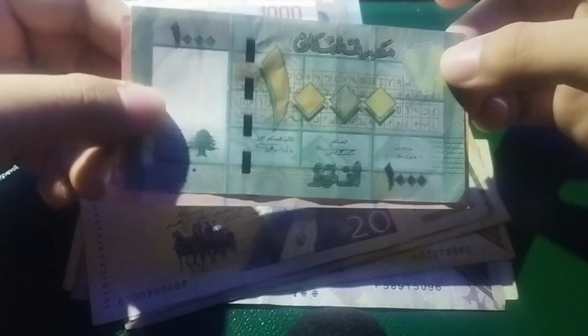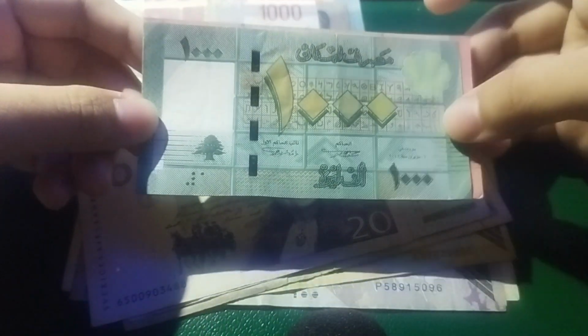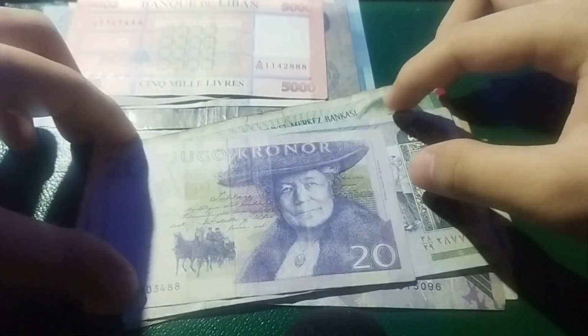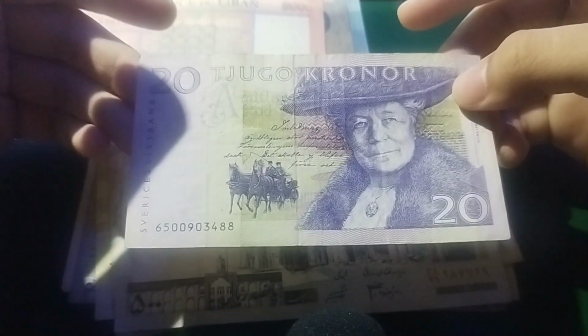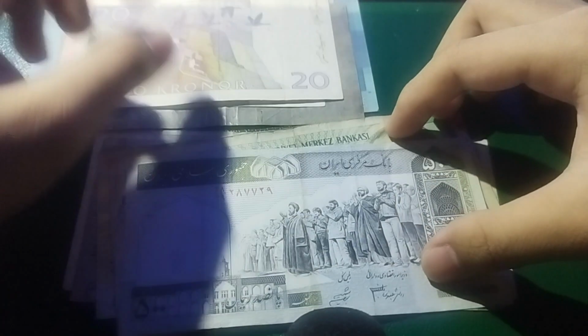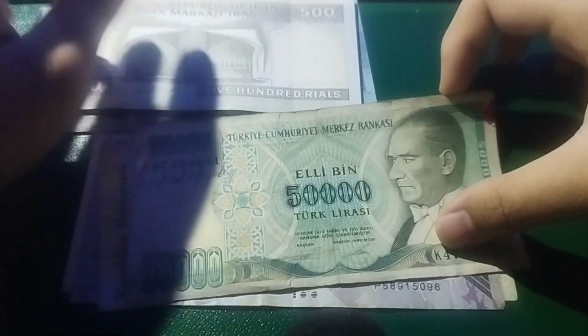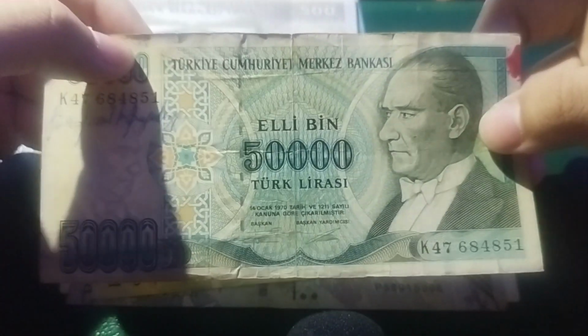Next we have Lebanese Pounds, which I only have 2. Swedish Kronor, which I only obtained 1. Iranian Rial, which I only have 1 as well. Turkish Lira, which I only obtained 1, but it's an old one as well.